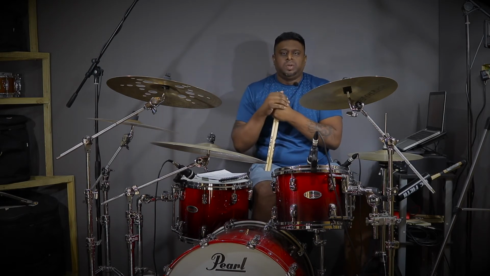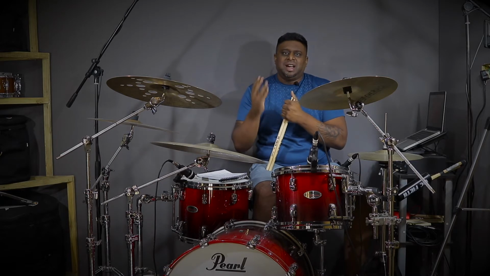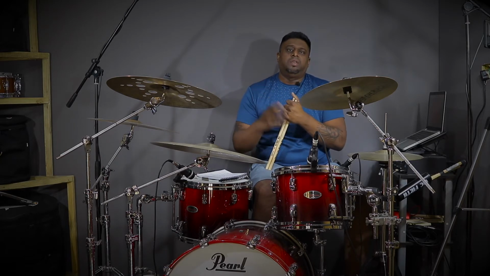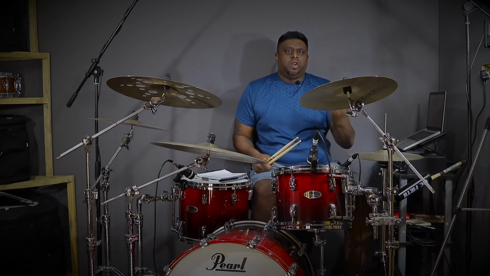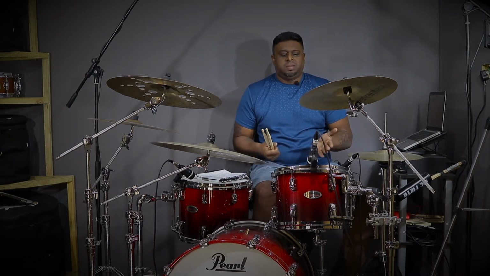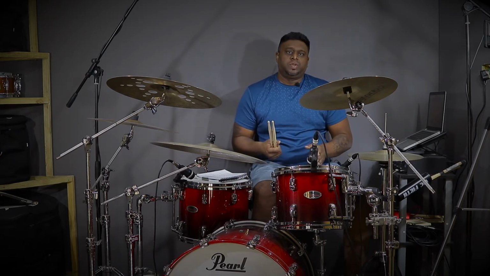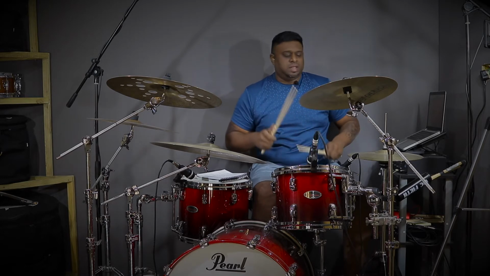So what we want to do is look at the "and" of 2 and the "and" of 4. In a normal groove, if you had to play the snare drum as a ghost note on the "and" of 2 and the "and" of 4, it would sound like this.